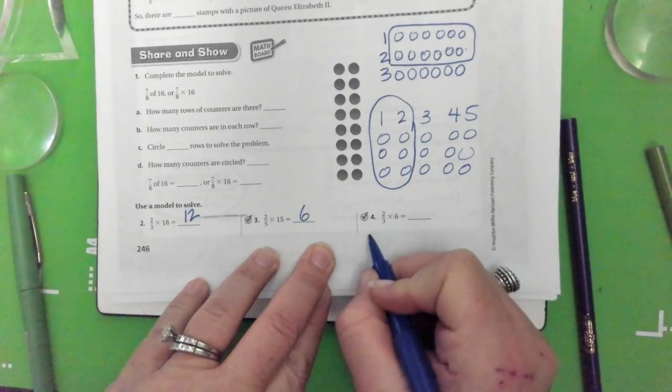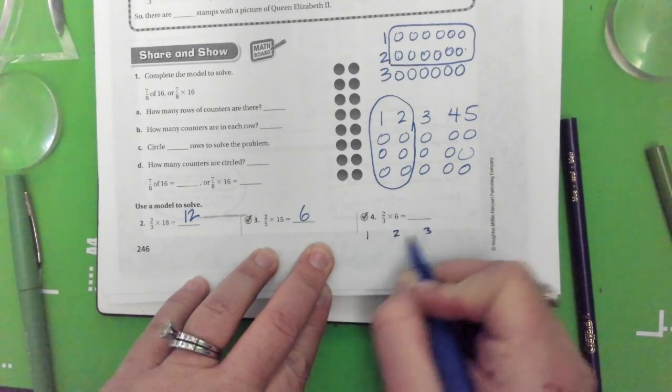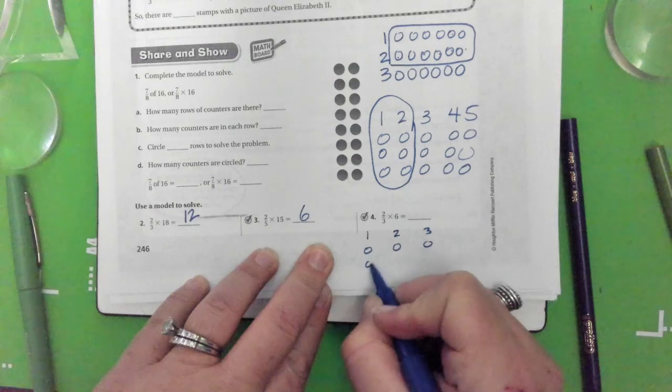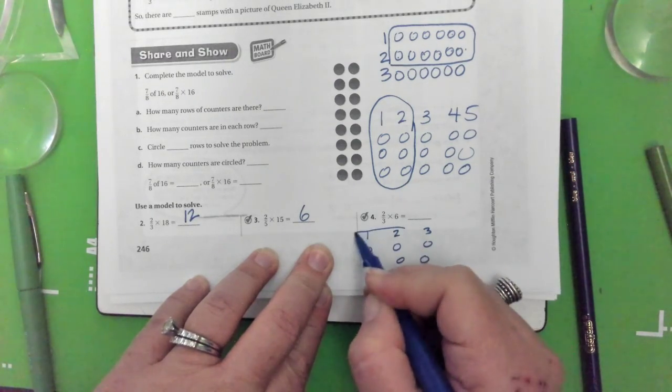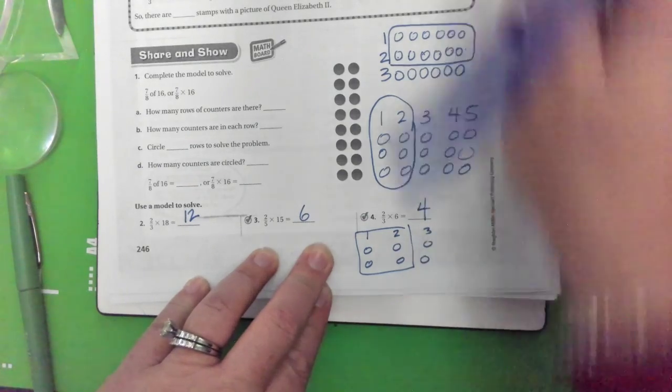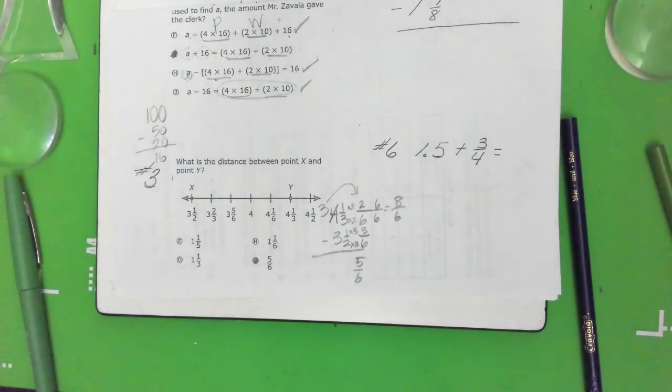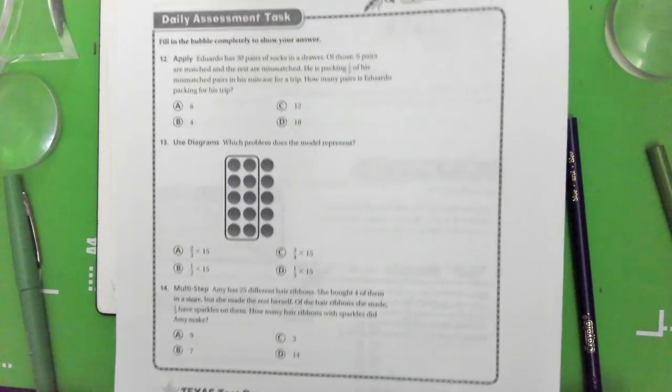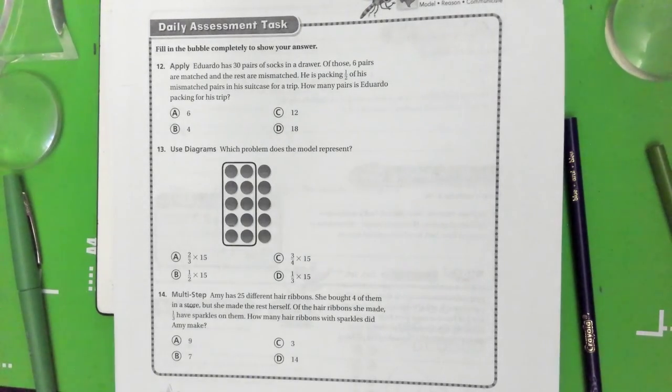The number is 6. I've got 3 groups. 1 group, 2 groups, 3 groups. 1, 2, 3, 4, 5, 6. I'll be taking 2 out of 3 groups. How many, guys? 4. All right, here we go. I want you to move on to 248, and we're going to apply this. Now we have all this knowledge, and now we're going to apply this knowledge about parts of a whole.